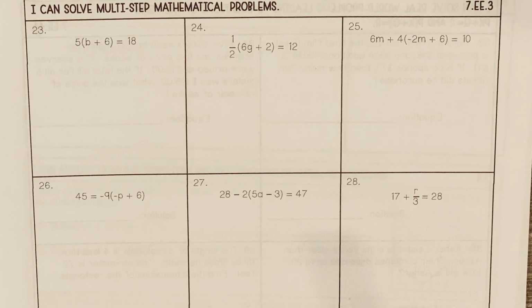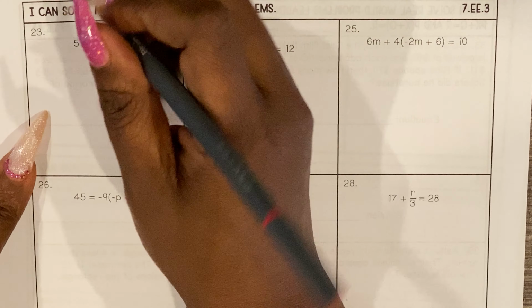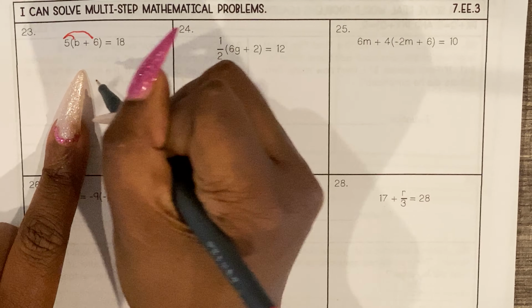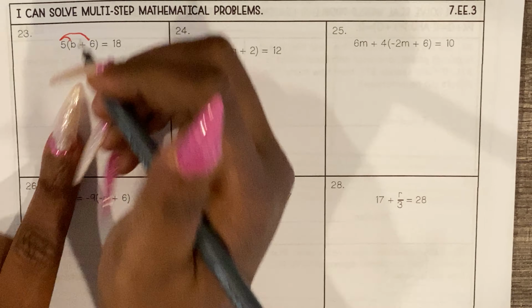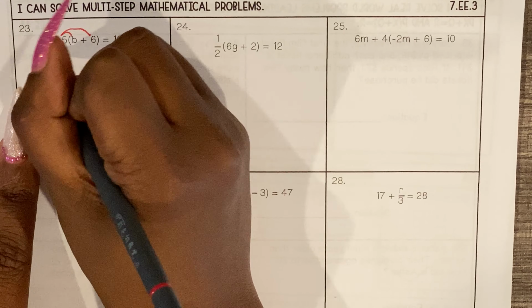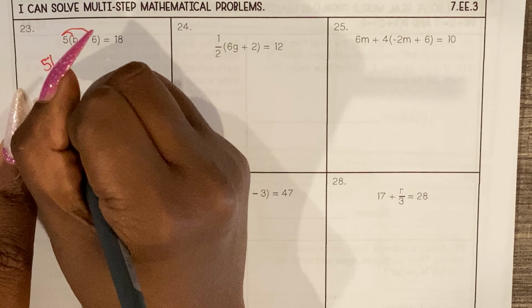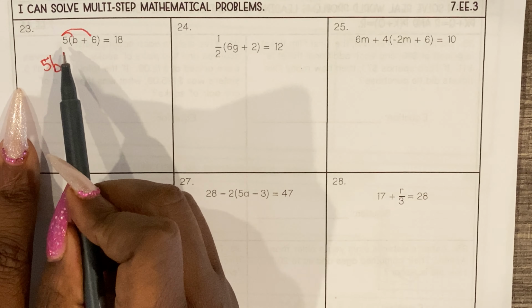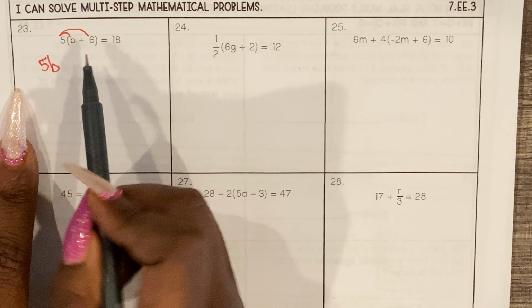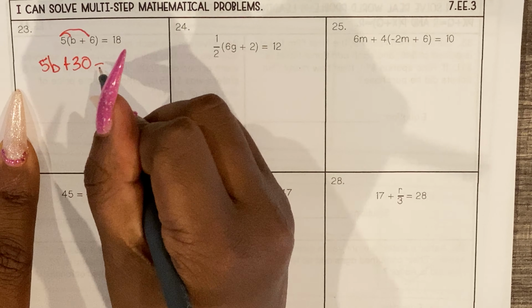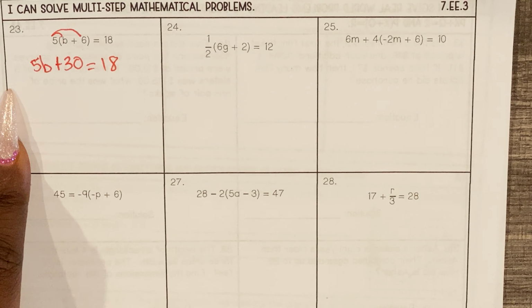So let's get back to it. We have our rainbow. So we're going to do our distributive property first. So we've got 5 times b is 5b. 5 times 6 is 30. And I bring down what I did not use.